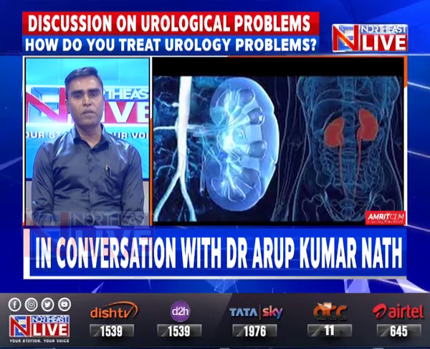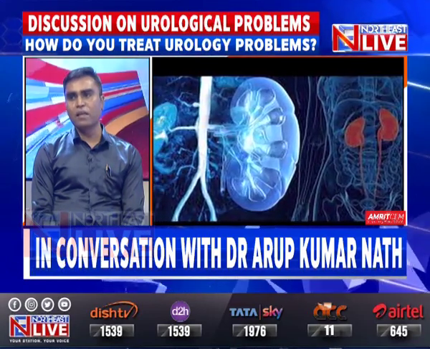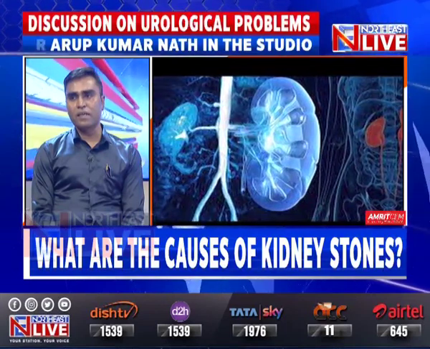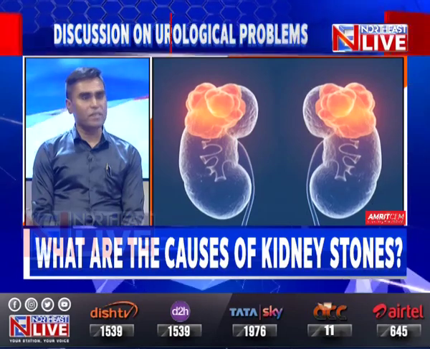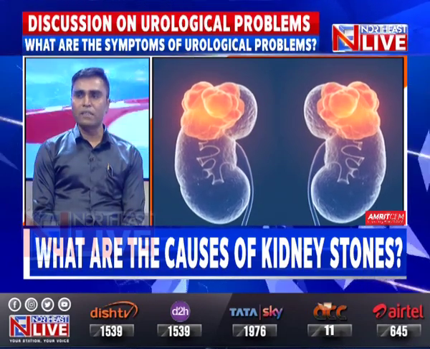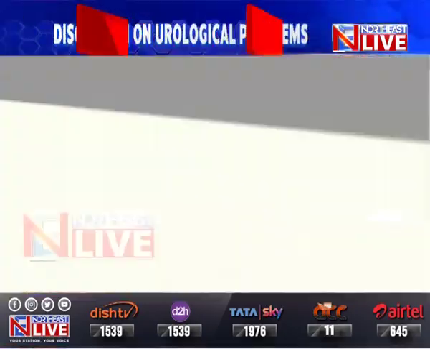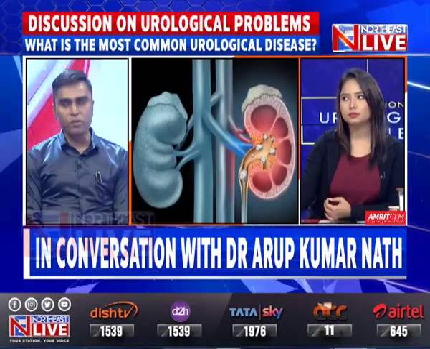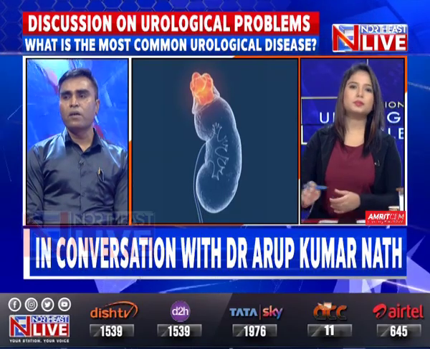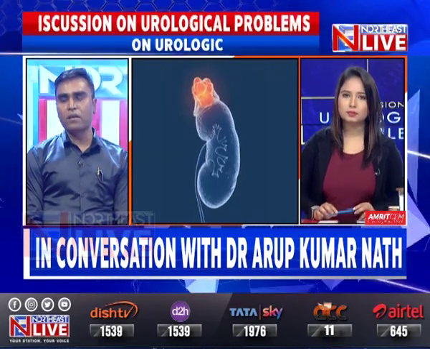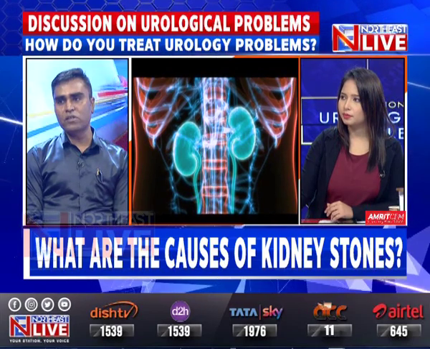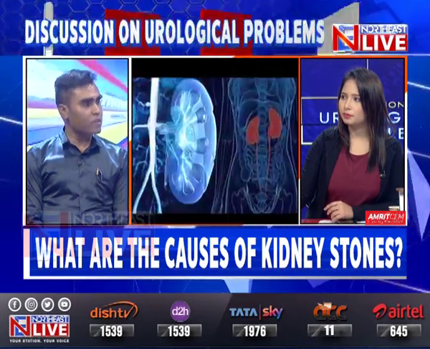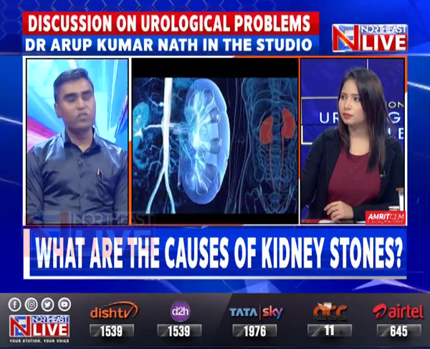There are lots of conditions of the testis also. There may be hydrocele, there may be torsion of the testis when the testis gets rotated, and it may lead to complete damage of the testis if we do not treat it promptly. At the same time, there are again infections and cancers of the testis. Along with that, there are failures of the kidney which need kidney transplantation as the permanent procedure. Temporarily there may be dialysis, but the permanent treatment for kidney failure is kidney transplantation. That also falls in the territory of the urologist.